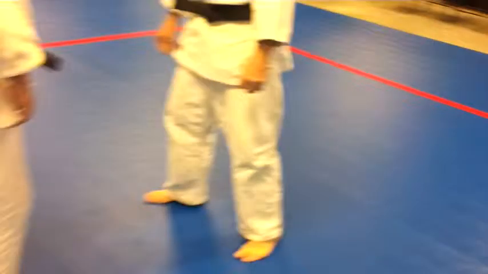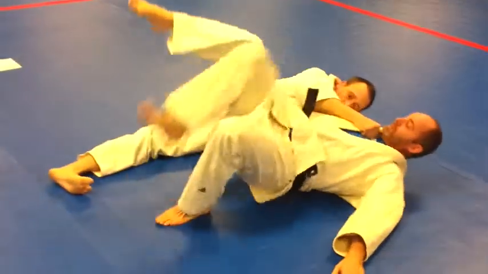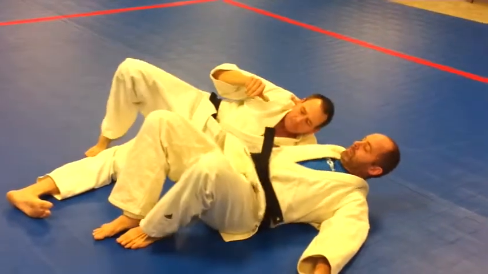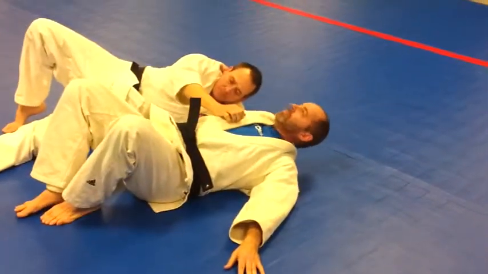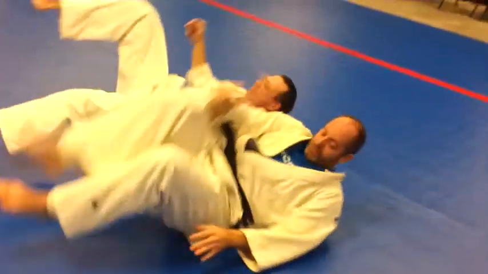We'll have our partners throw exactly the same way, and we're just going to see the back here to see the placement of the leg. Notice Sensei John puts his leg flat on the mat and that he lands on his side, forcing his opponent onto his back for Tani Otoshi, the valley drop.